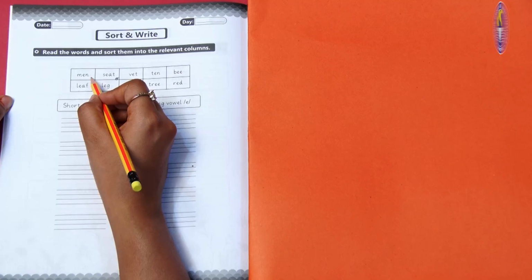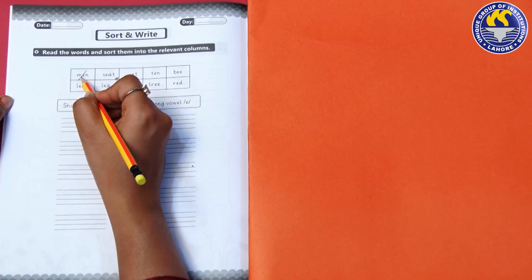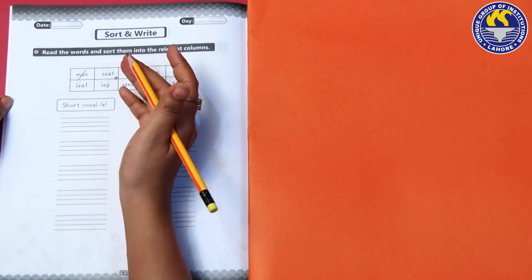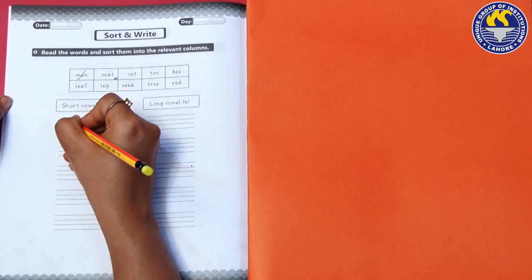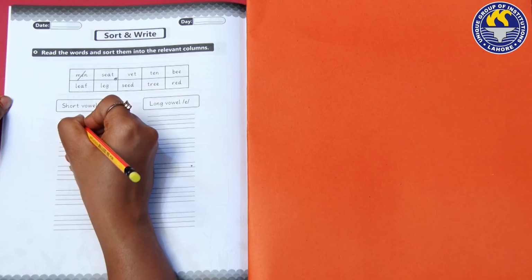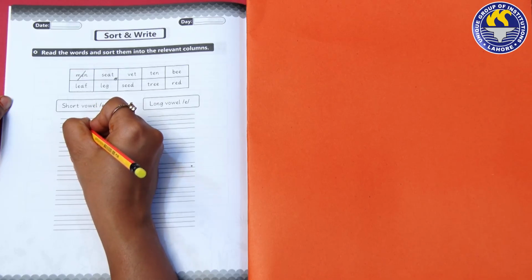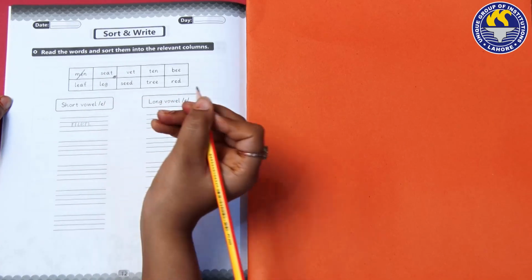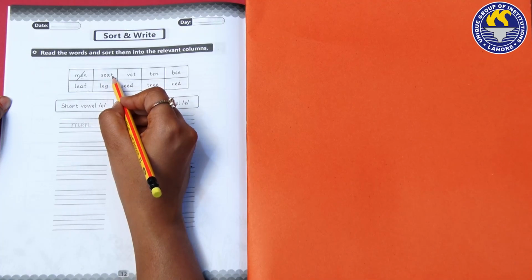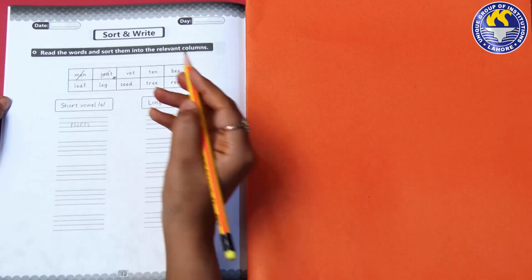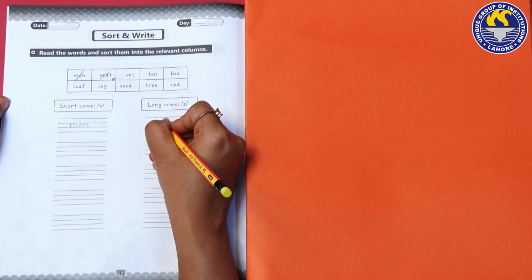And men. Men, one single vowel. Definitely it will fall into the group of short vowel E. Men. Next we have eat, seed. Two vowels. It means long vowel E word.